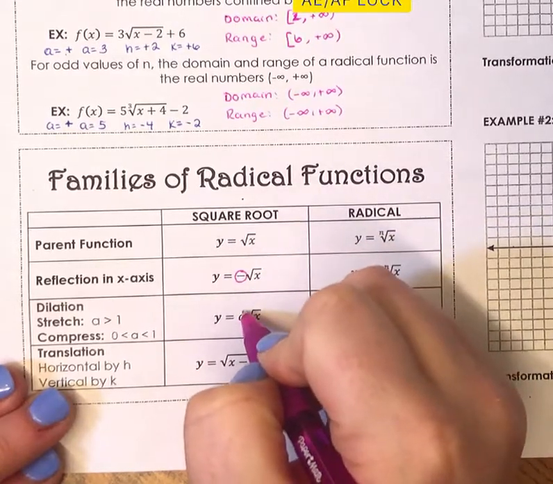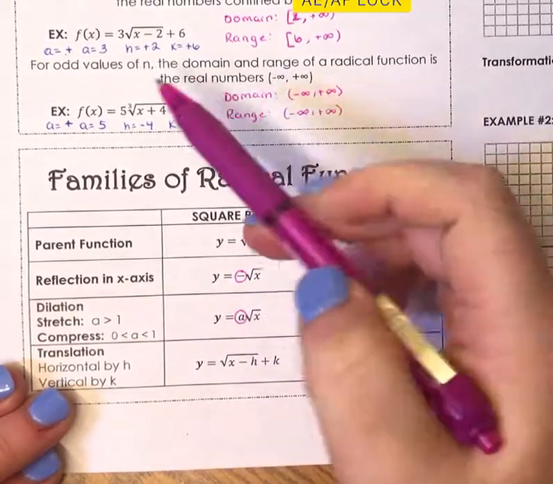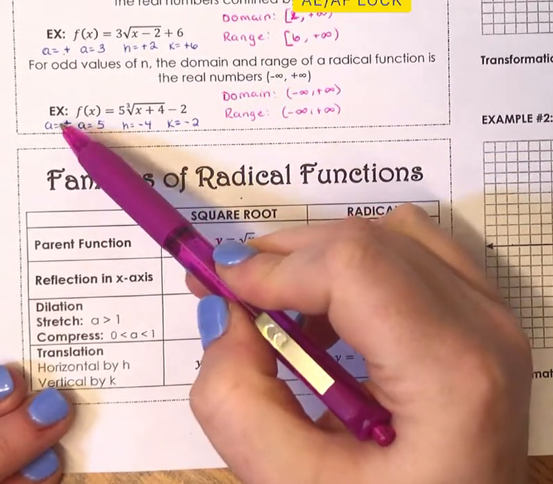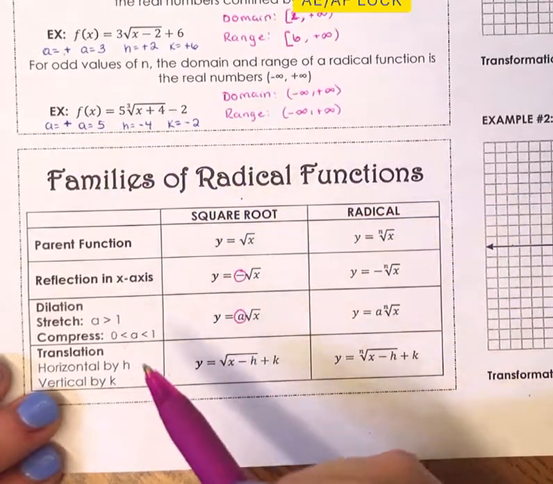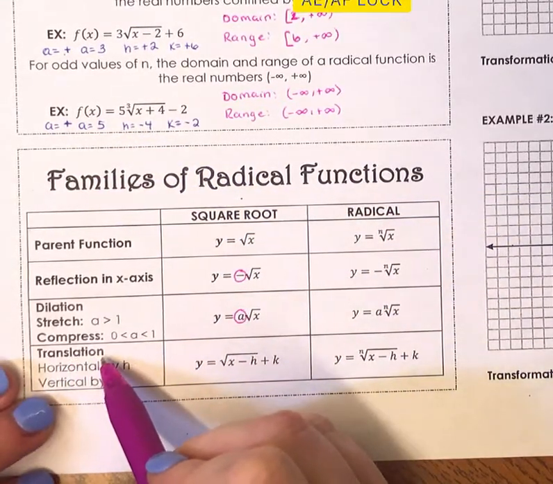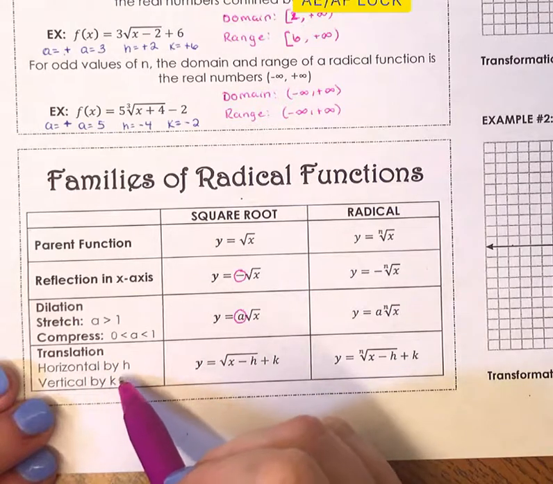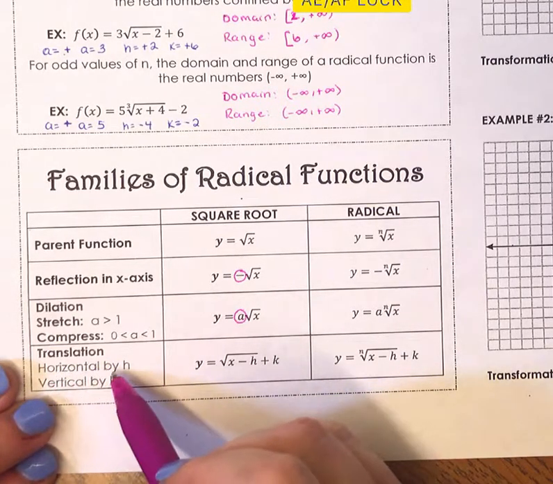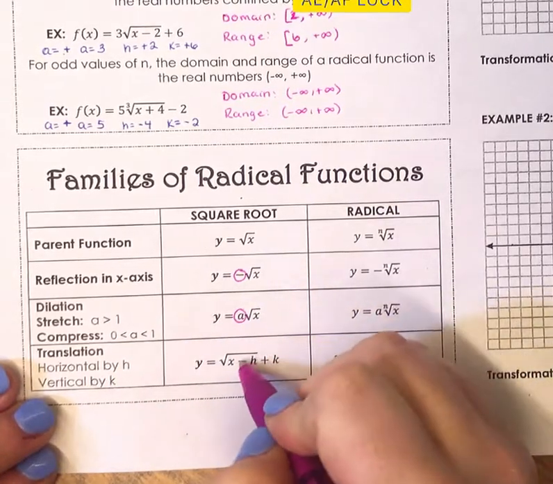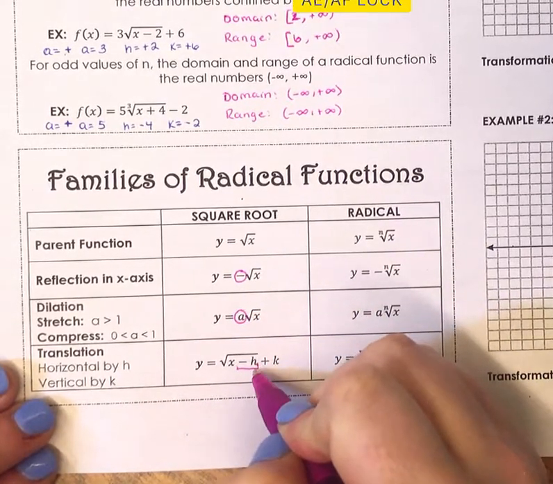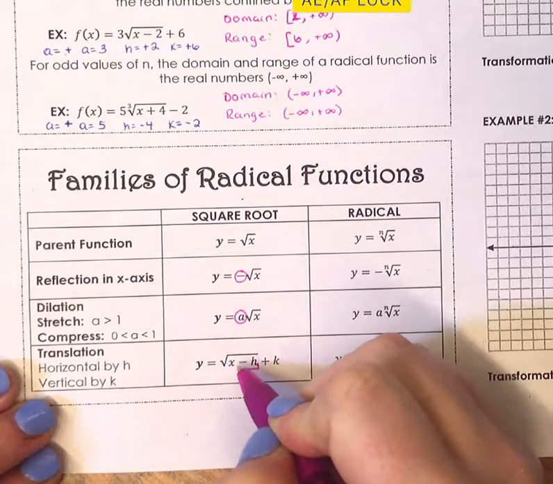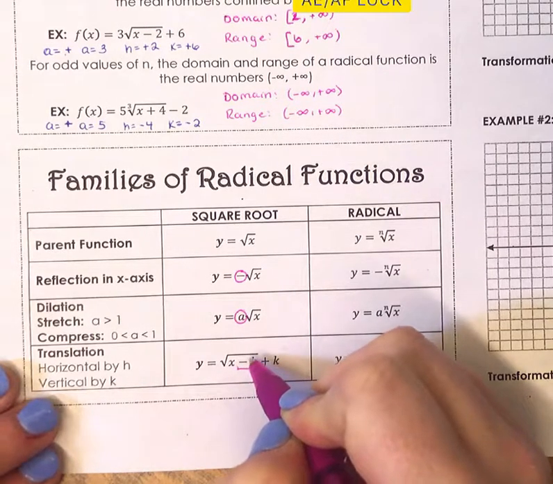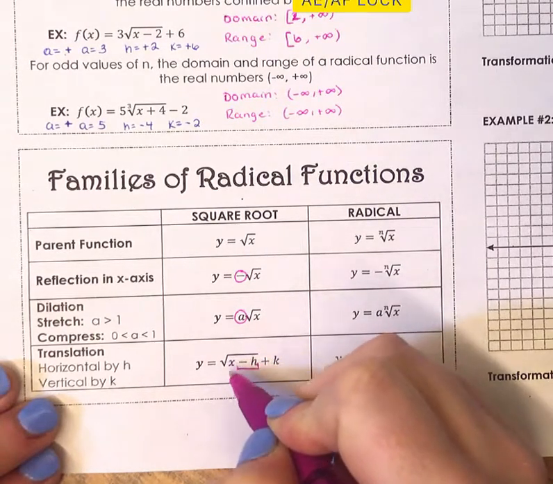So again, it comes from the value of the a, which is why we separate the two parts of the a. The translations come from the h and the k. It will translate horizontally, which is left and right, by the h value. So just remember, the h value is basically the opposite of what you see because we want to make this radicand equal to 0.